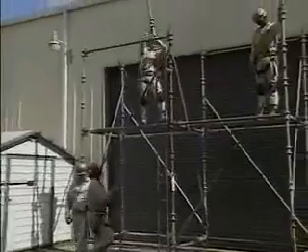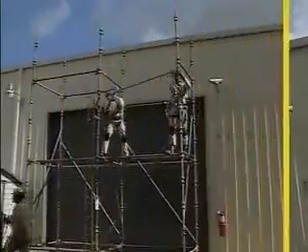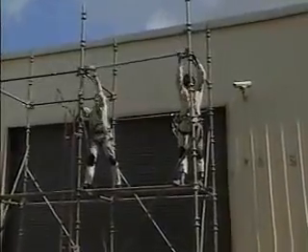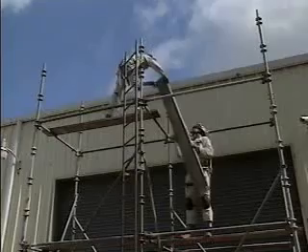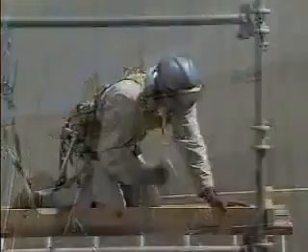Continuing with the assembly, the builders add the remaining vertical legs to the scaffold. Then they install the horizontal members that will serve as the supports for the scaffold floor. After the final section of ladder is attached, planks are added to form the scaffold floor.